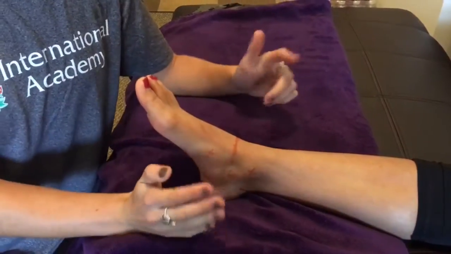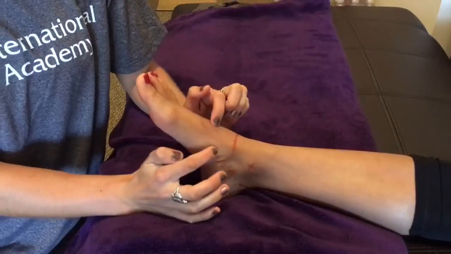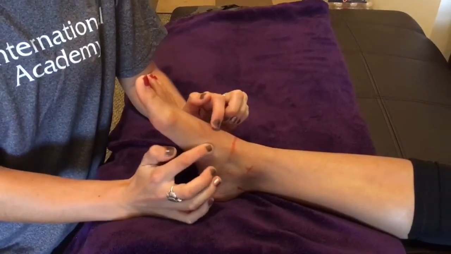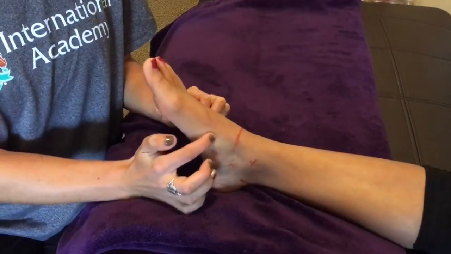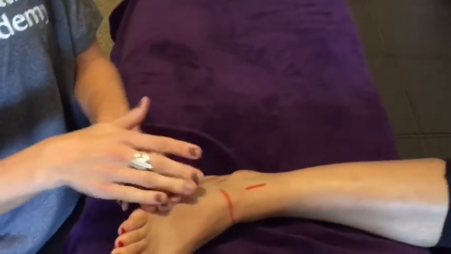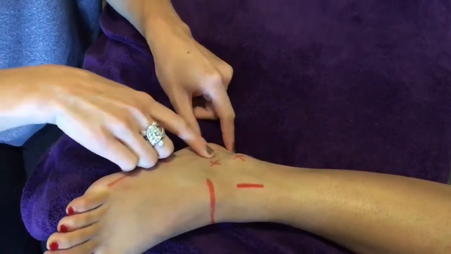So from that last part, I just want to clarify that this is the navicular. This is not the peroneal tubercle. This is the navicular tubercle right here, because the navicular bone is right here. The peroneal tubercle, as I mentioned, is going to be right below the lateral malleolus, just to clarify, right there.